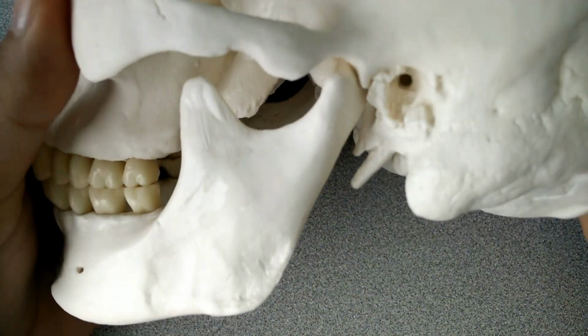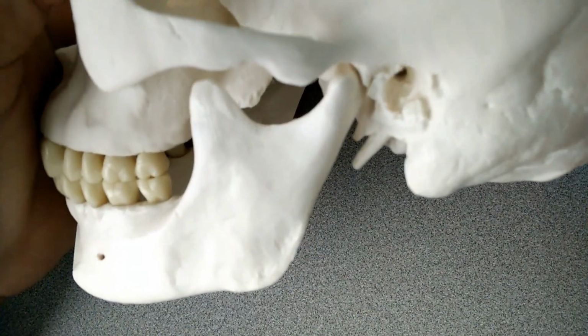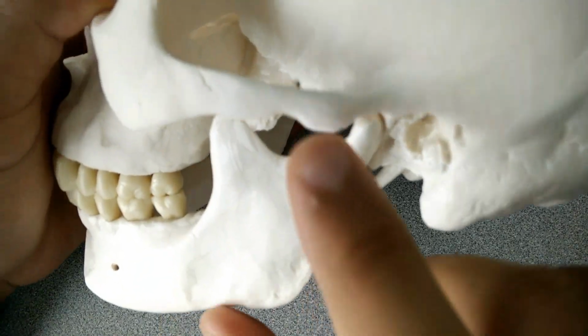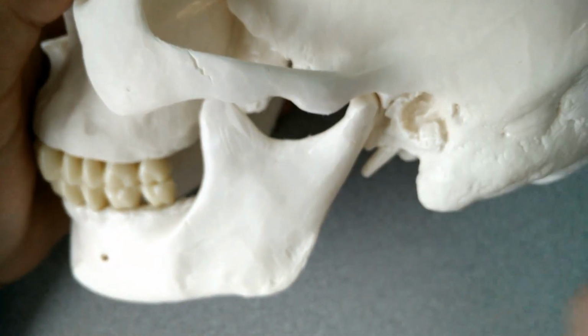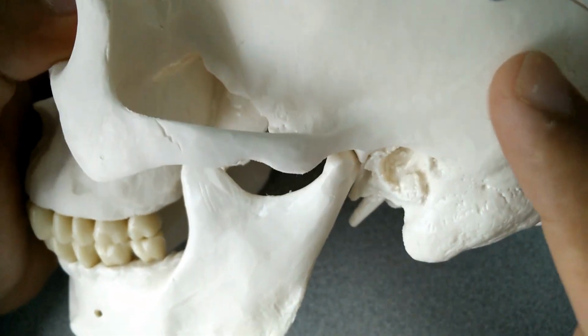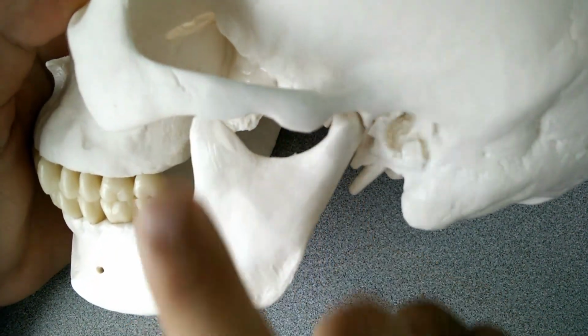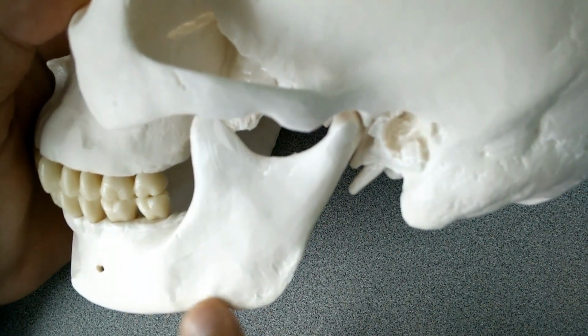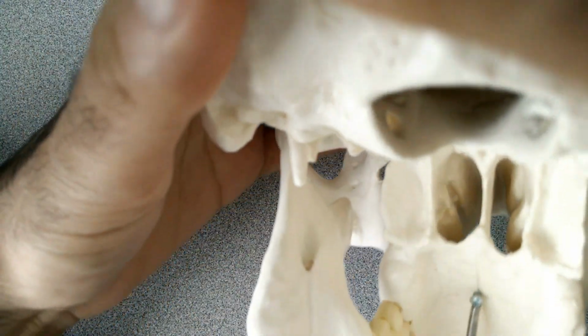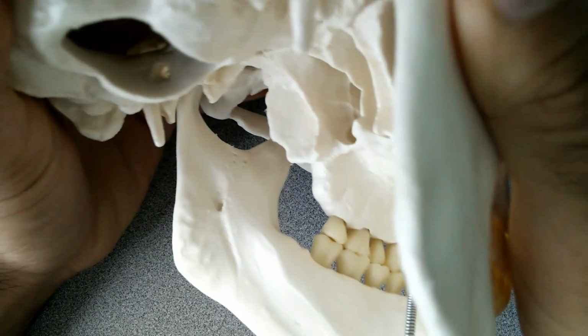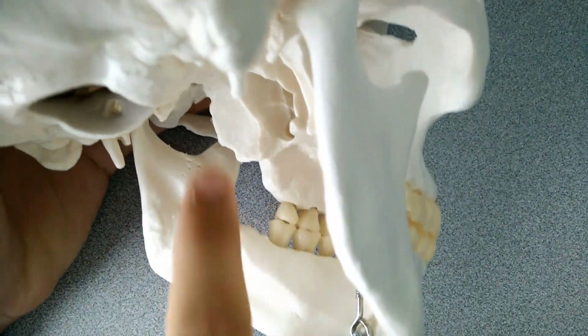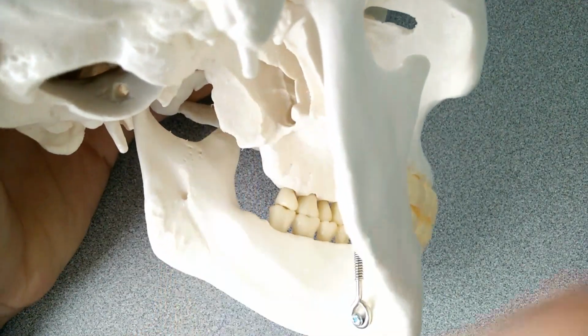We can talk about the muscles of mastication here on this specimen as well. You have 4 muscles of mastication. The most powerful per square inch is the masseter muscle, and it's going to attach to the zygoma here and to the mandible right here. The masseter muscle also forms a sling with the medial pterygoid muscle. The medial pterygoid attaches on this side and then attaches to the medial pterygoid plate here.